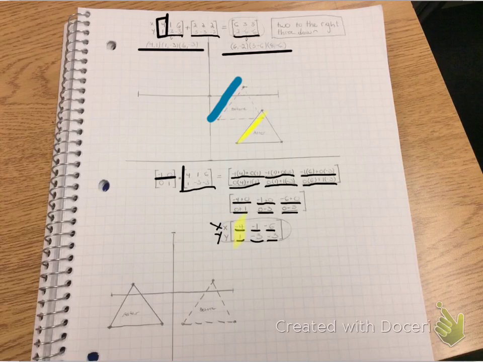Each column is an ordered pair. So when we plug those ordered pairs in, like negative 4, 1, the before triangle gets reflected over the y-axis right here.